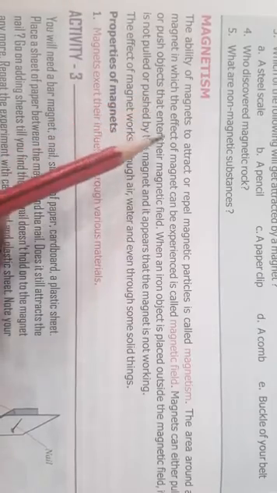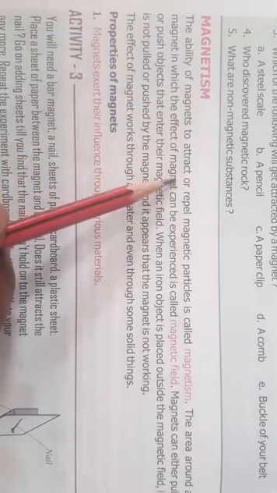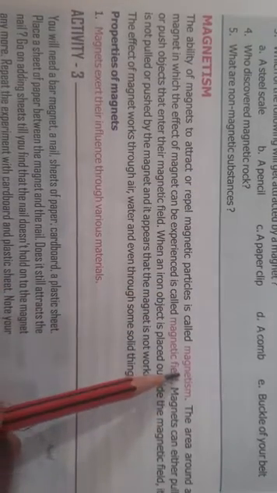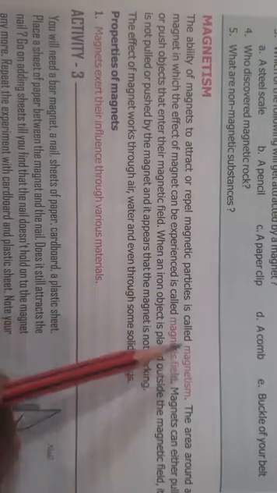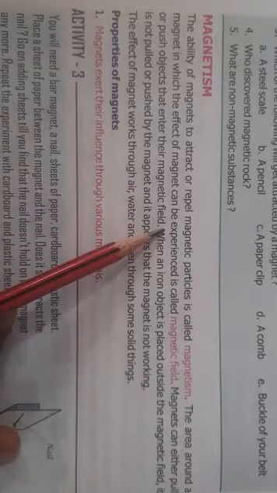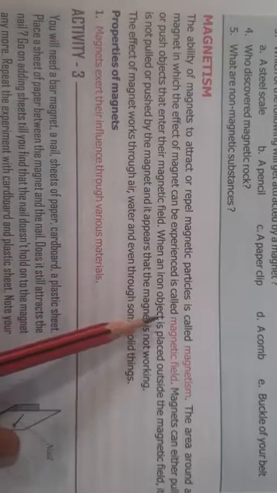The ability of magnets to attract or repel magnetic particles is called magnetism. The area around a magnet in which the effect of the magnet can be experienced is called the magnetic field.